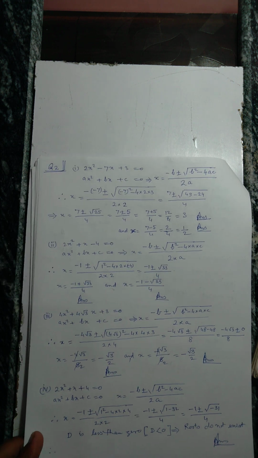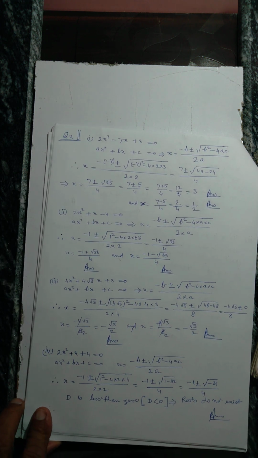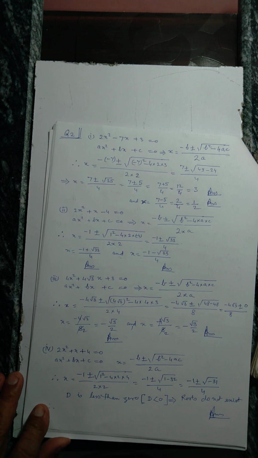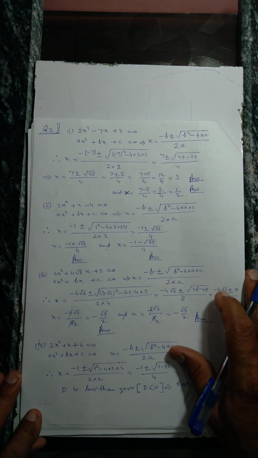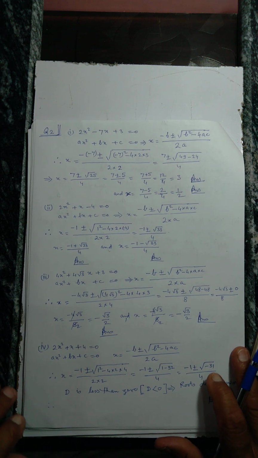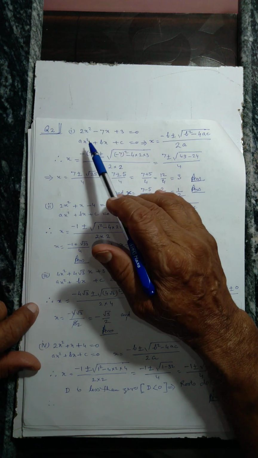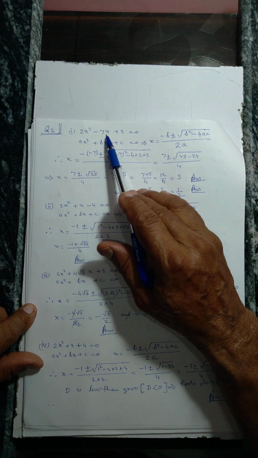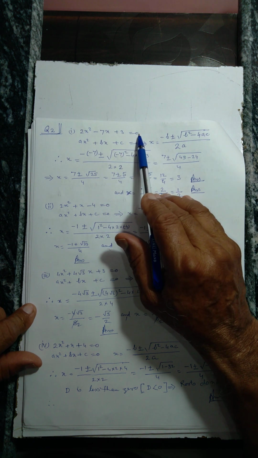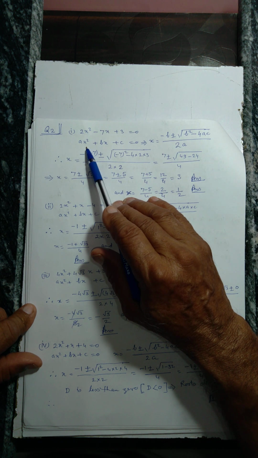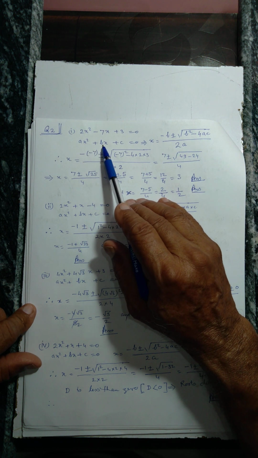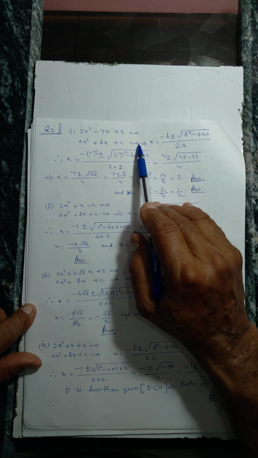Now question number 2. Find the roots of the quadratic equations given in question number 1 above by applying the quadratic formula. This is the question number 1, which I have mentioned earlier: 2x square minus 7x plus 3 equal to 0. So just write down the standard form of the quadratic equation, that is ax square plus bx plus c equal to 0.